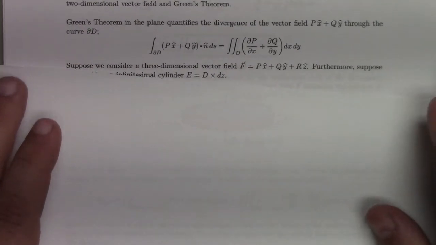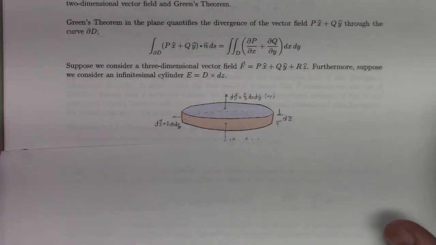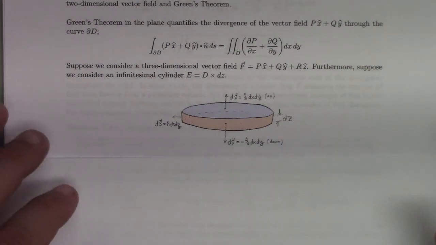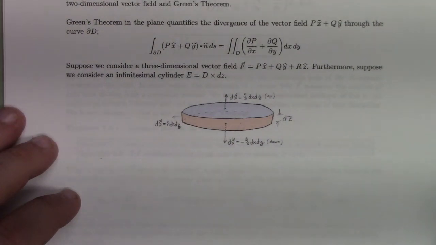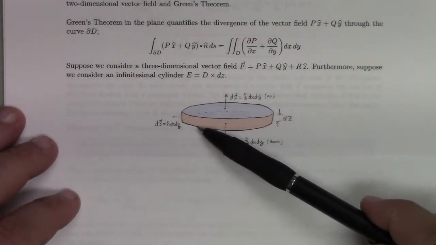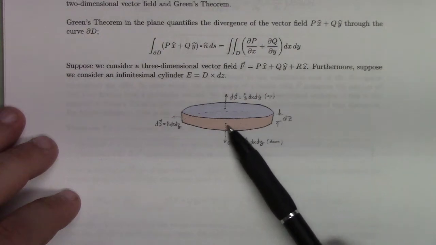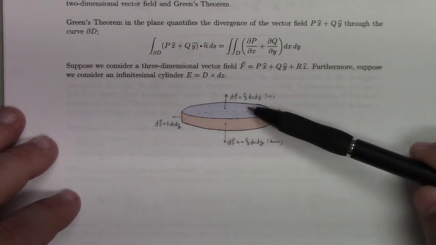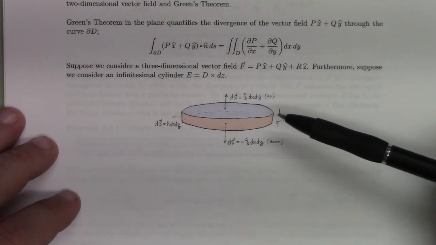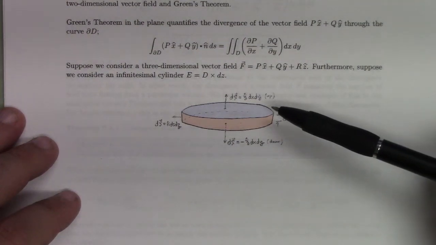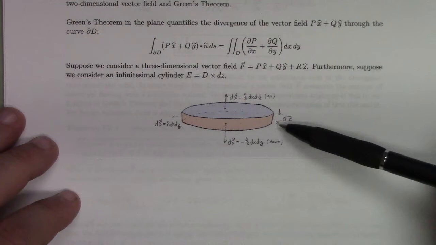The way to do that is to think about a little disk, if you will. There's the side of the disk, which I've made this, I don't even know what this color is, a Dr. Seuss flesh color, and then this blue up here. So there's the top, the bottom, and the sides.